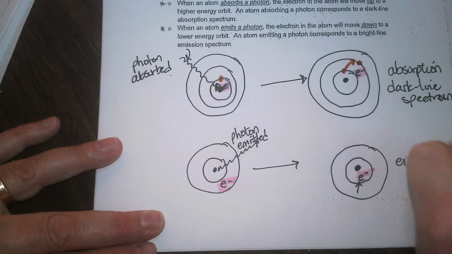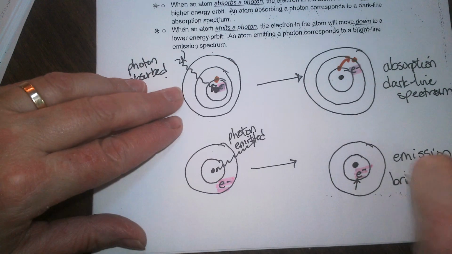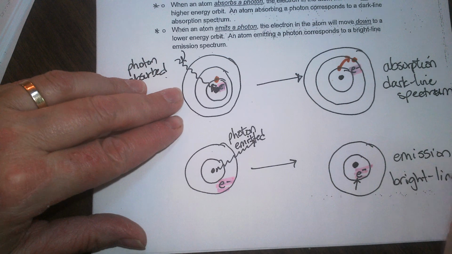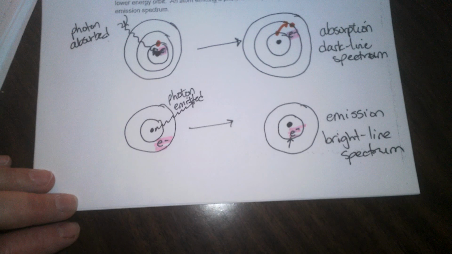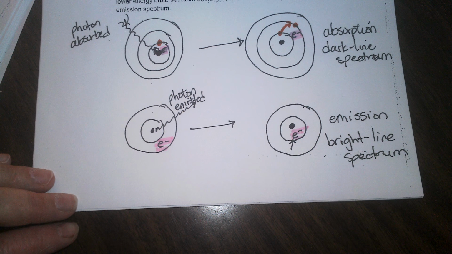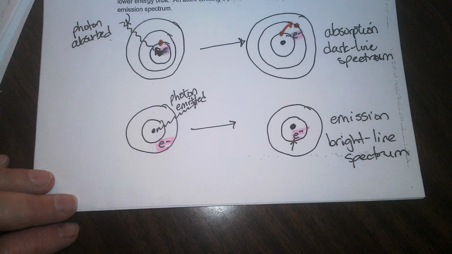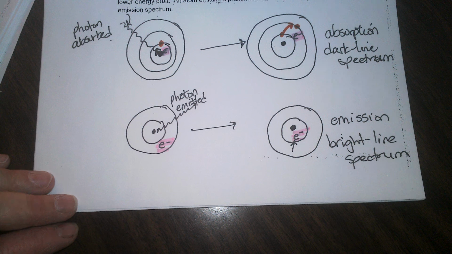And where we see that, we have emission, and you have a bright band, a bright line spectrum. So it moves down in energy level.